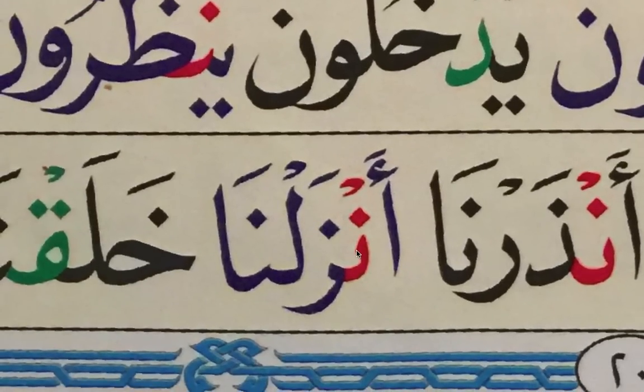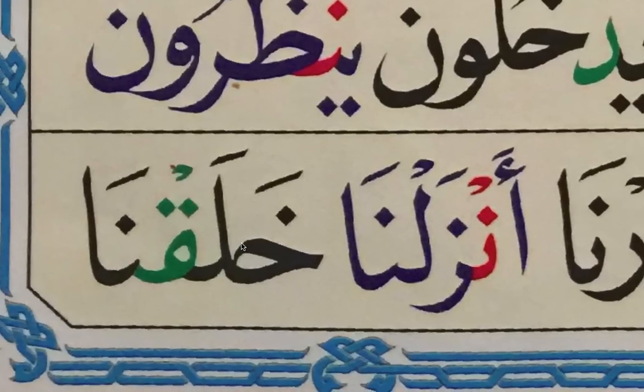Next we have another example of noon sakin that has to be hidden. Hamza fatha noon sukoon an. Za fatha lam sukoon zal. Anzal. Noon fatha alif sukoon na. Anzalna. Kha fatha kha. Lam fatha qaf sukoon laq. Khalaq. Noon fatha alif sukoon na. Khalaqna.